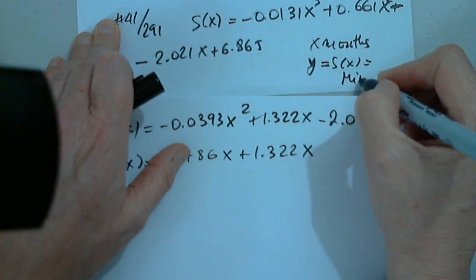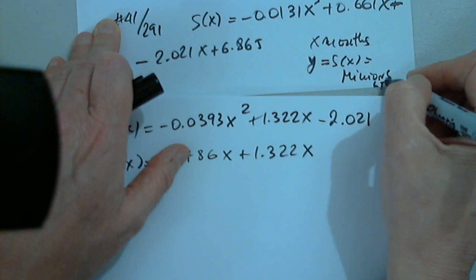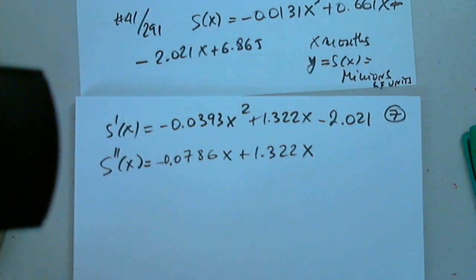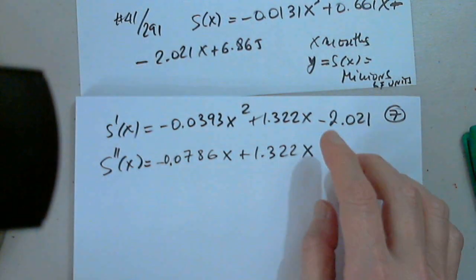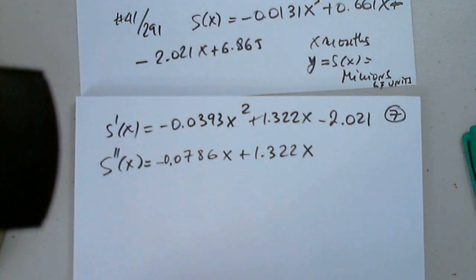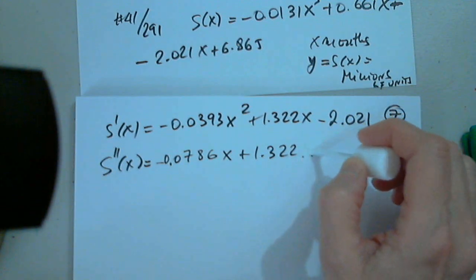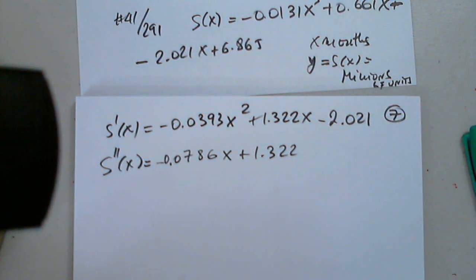Yes. I have a question. In the S double prime, isn't it supposed to be 1.322 without the x? Yes, of course. I said 1.322, but I wrote x. Yes, of course. Thank you. Sorry about that. Thank you. My apologies.